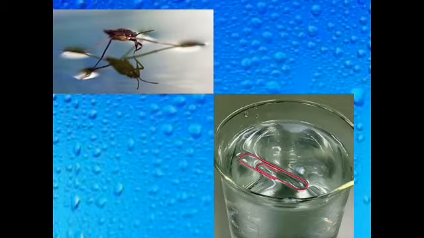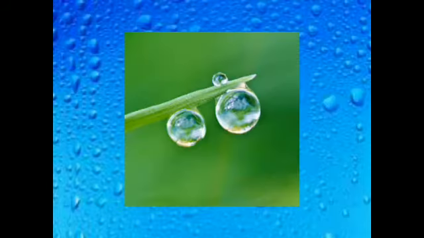All these are because of surface tension. Surface tension acts so as to reduce the surface area of a liquid. For a definite mass of a substance, surface area is minimum for spherical shape. That is why liquid droplets assume spherical shape.